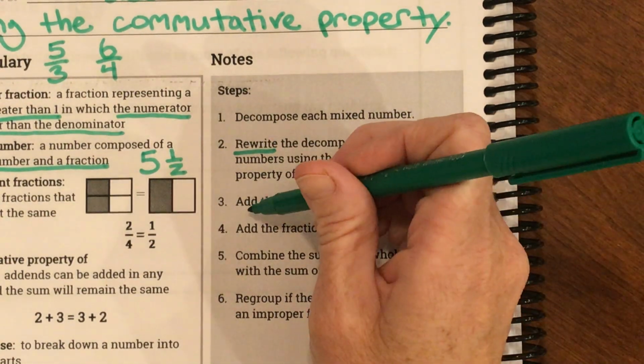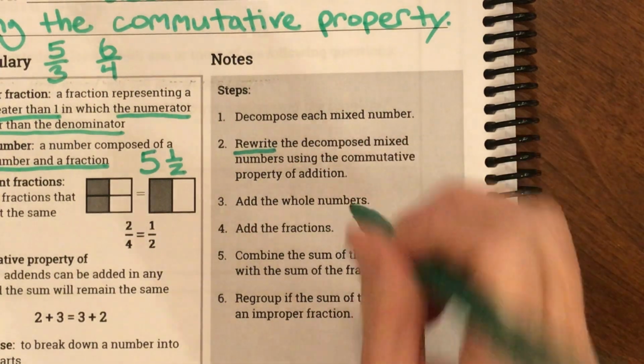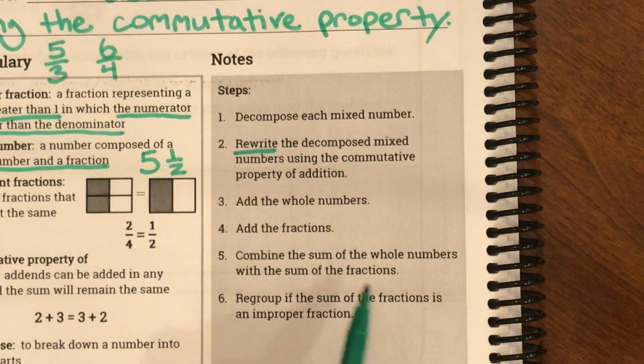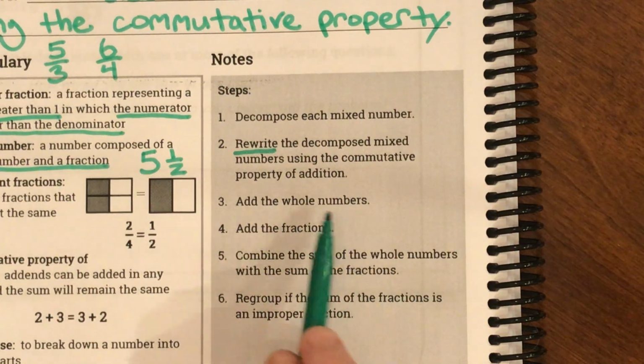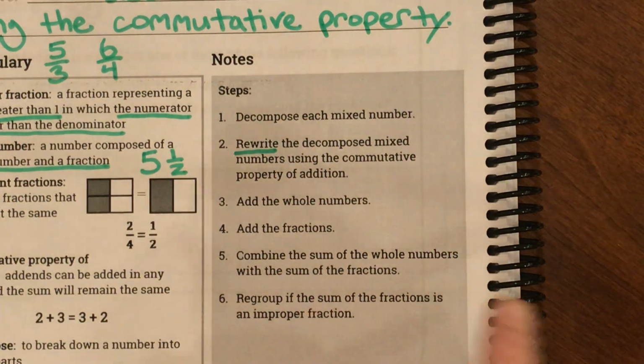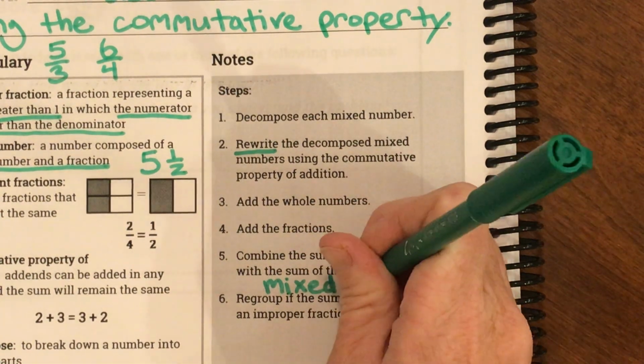Then it says I'm going to add the whole numbers and add the fractions.